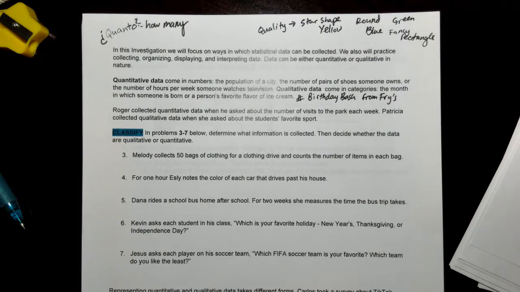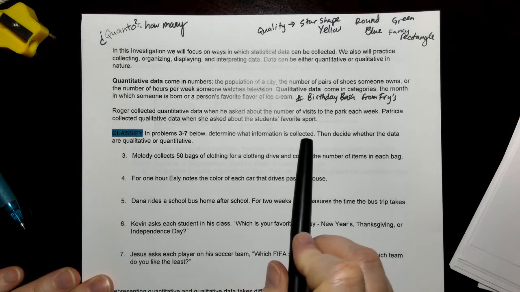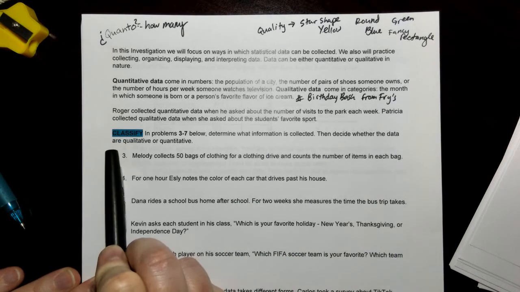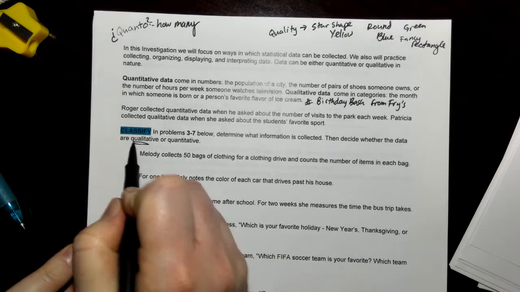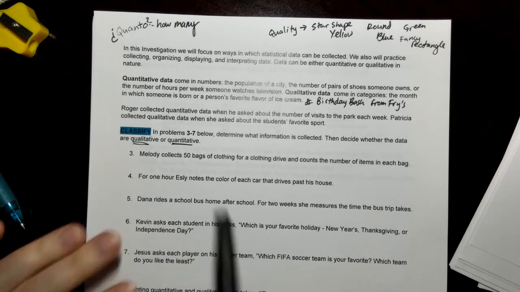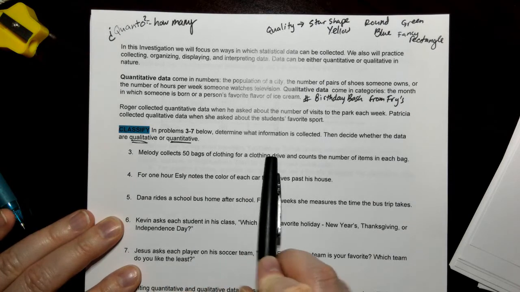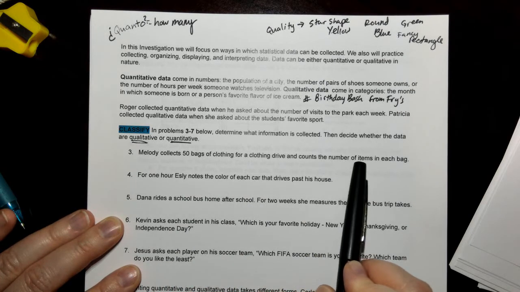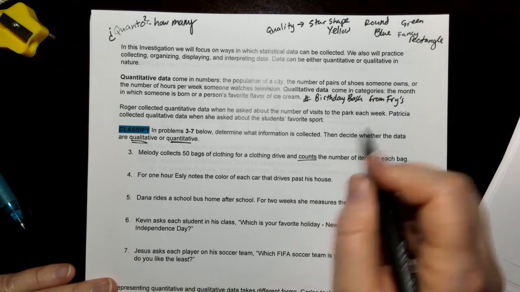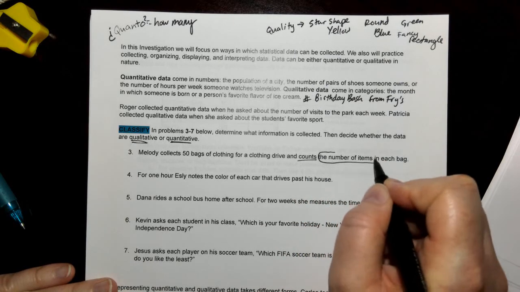All right, so classify. In problems 3 through 7 below, determine what information is collected. Then decide whether the data are qualitative or quantitative. Melody is collecting 50 bags of clothing for a clothing drive, and she counts the number of items in each bag.